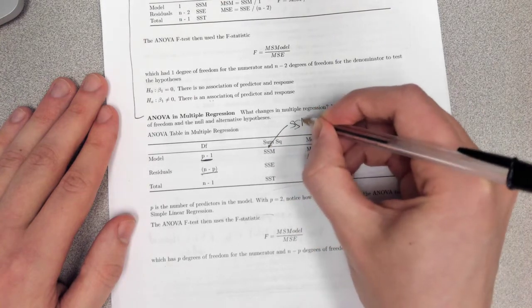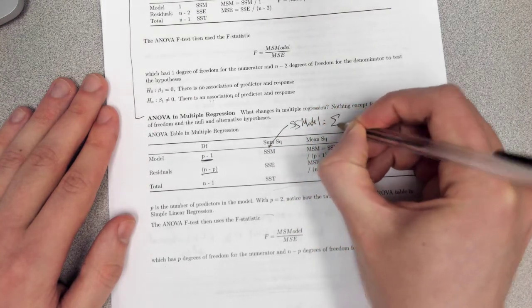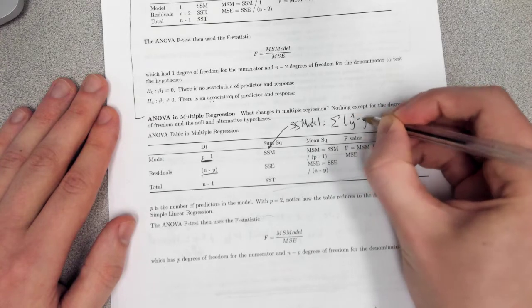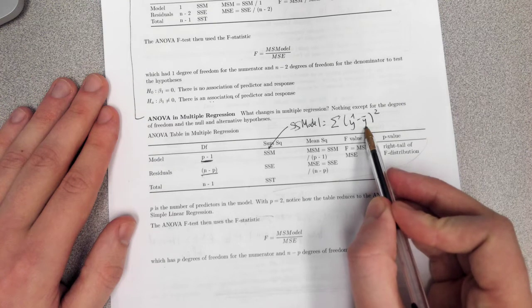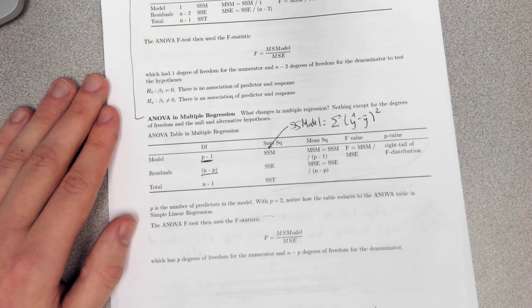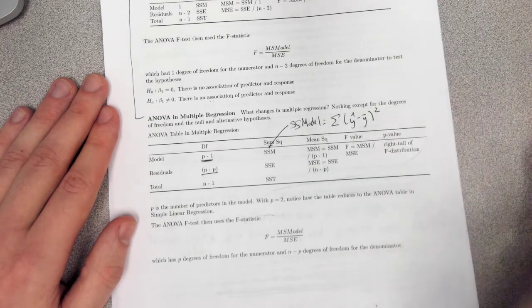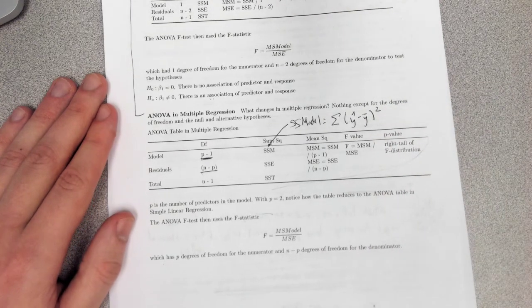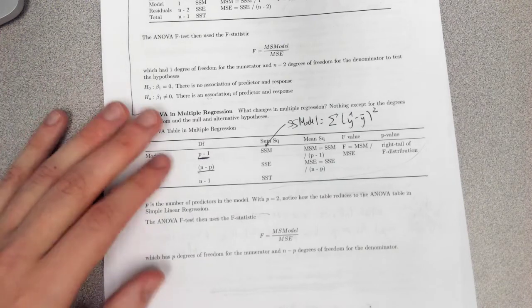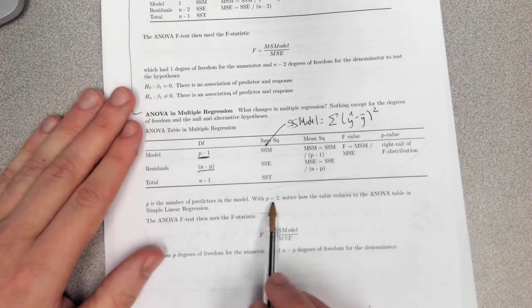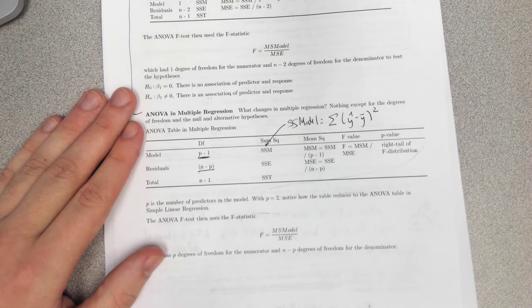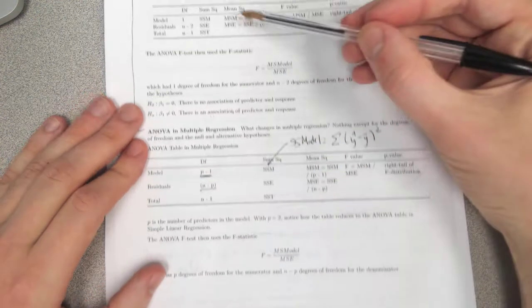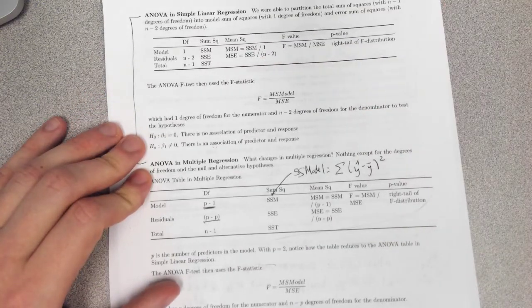So sum of squares model is still the sum of our predicted response minus the overall mean squared for each observation. So formulas are exactly the same. When you get that predicted response, you're using more than one predictor, but other than that, no real changes here. You could also notice that when p equals 2 in the case of simple linear regression, when we just have an intercept and one slope, it reduces to the table up here, which should make sense.